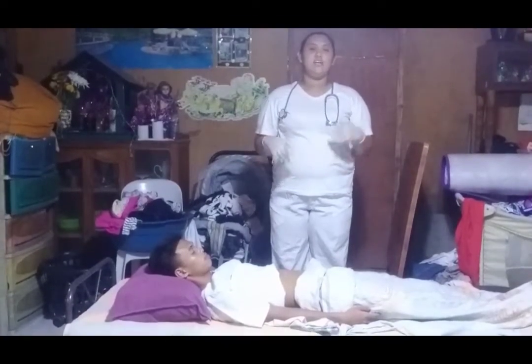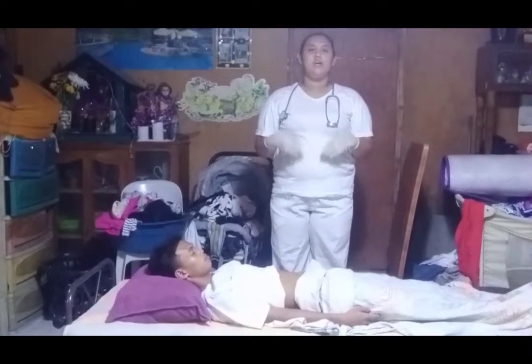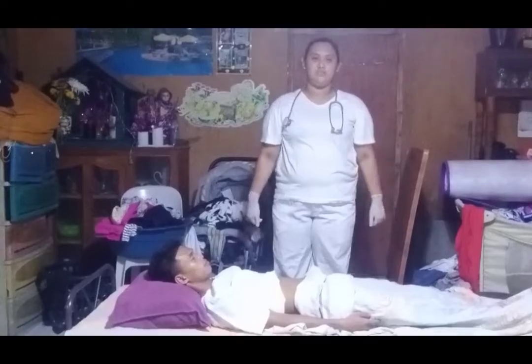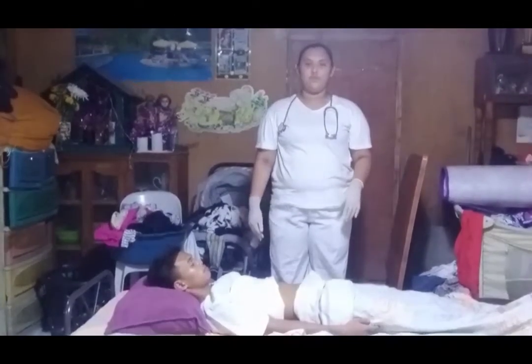Auscultate for vascular sounds. Use the bell of the stethoscope to listen for bruits. These are low-pitched murmur-like sounds pronounced over the abdominal aorta, renal, iliac, and femoral arteries. The bell of the stethoscope is the best for picking up bruits.